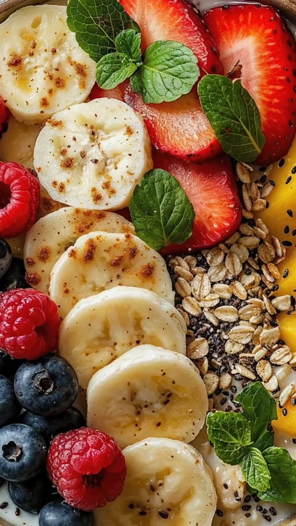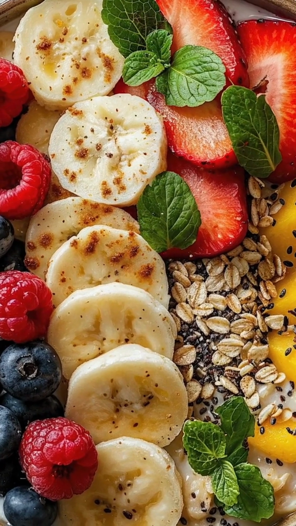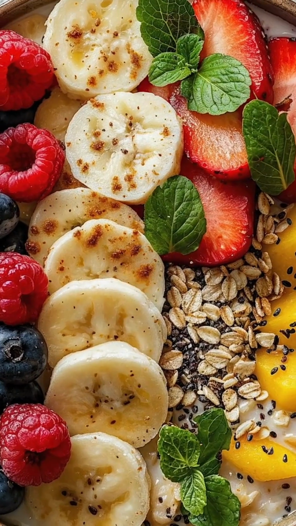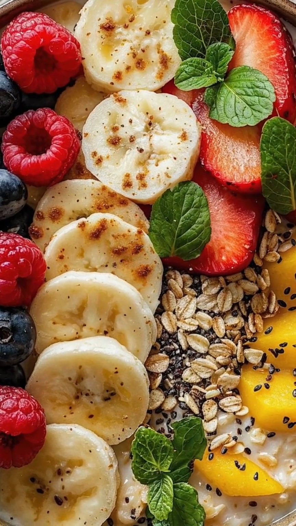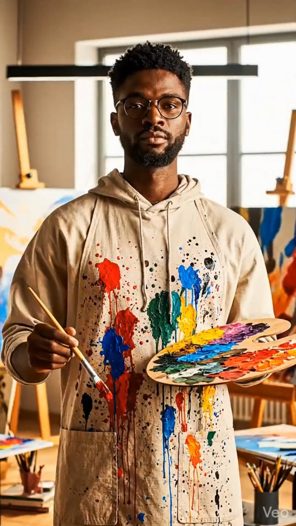Imagine you hand a bowl of fruit to different professionals. A chef might make a fruit salad. An artist might paint a still life. A nutritionist might analyze the vitamins. Same ingredients. Completely different outcomes. Generative artificial intelligence works the same way. Persona determines output.